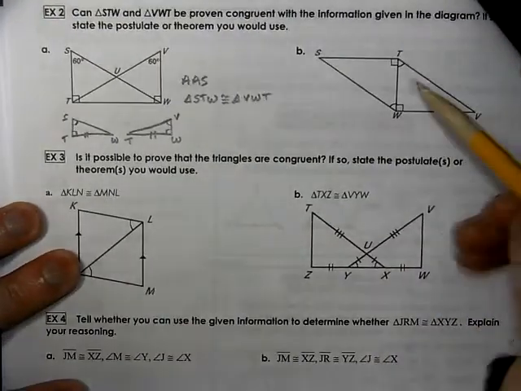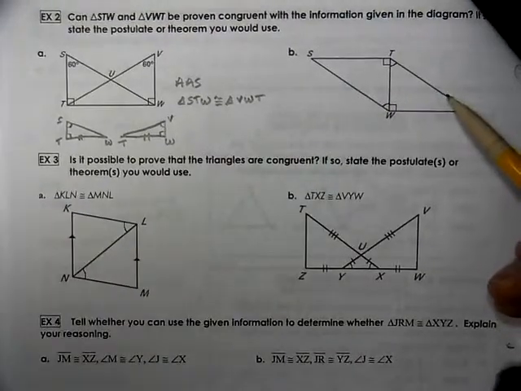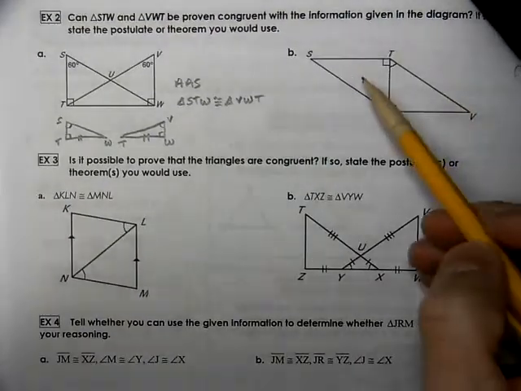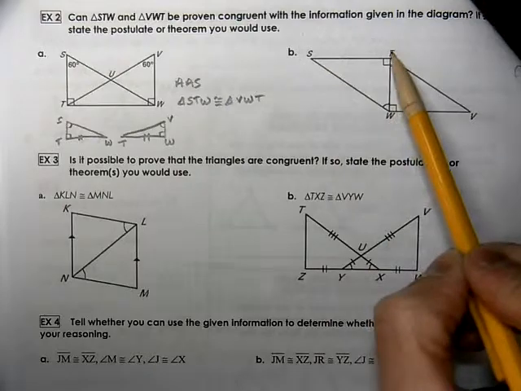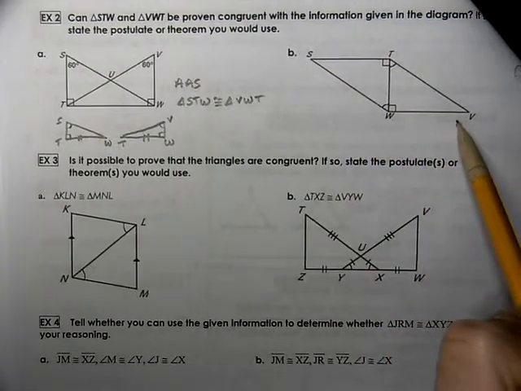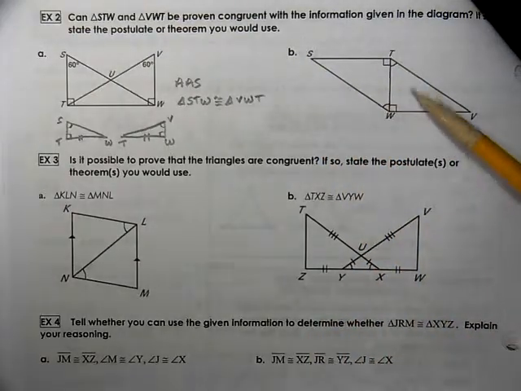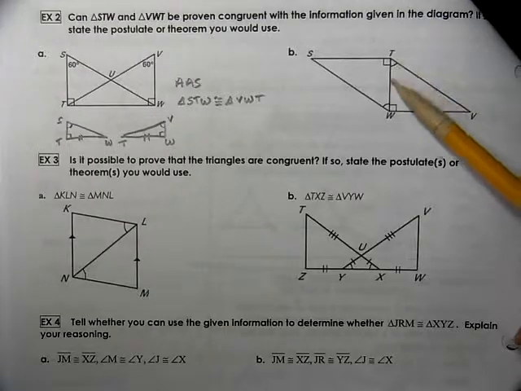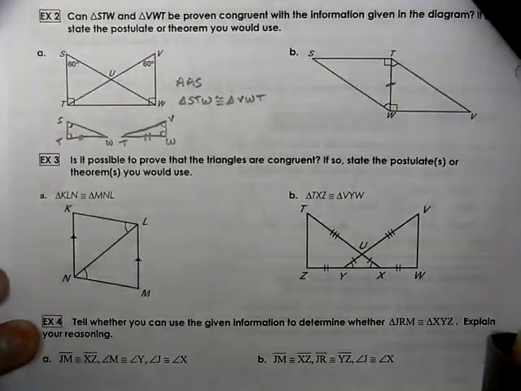Over with the next picture. These two triangles are not overlapping, so it might not be as necessary to redraw the picture. We can see the only triangles we have, STW and VWT. Both triangles have a right angle. Both triangles have one tick marker. Do we know anything else for sure? Do we have a midpoint? Do they share the same side? That they do. They share this side right in between.